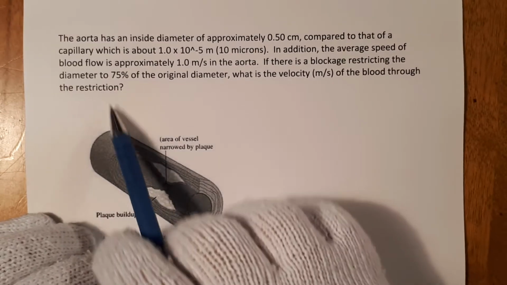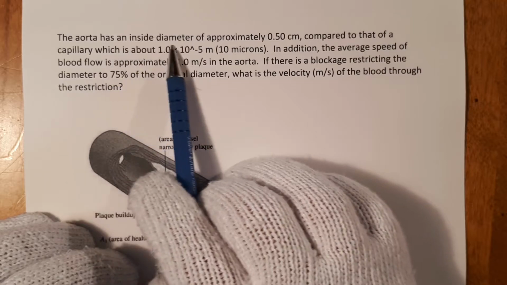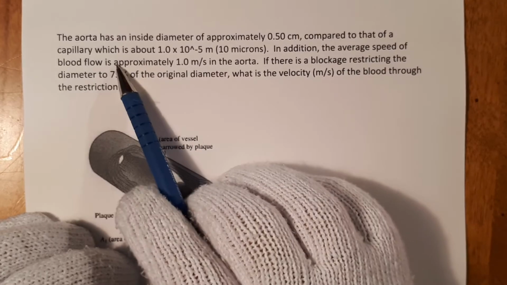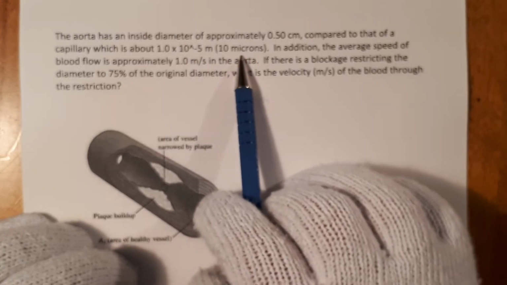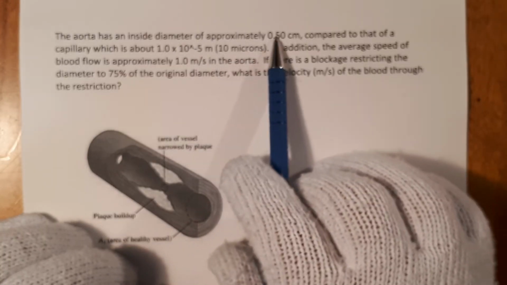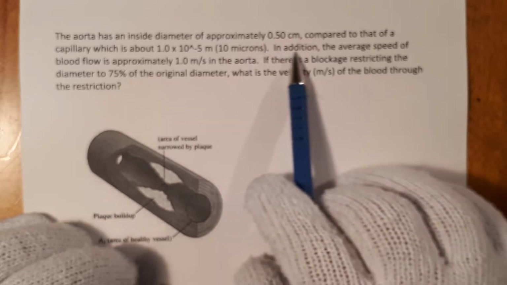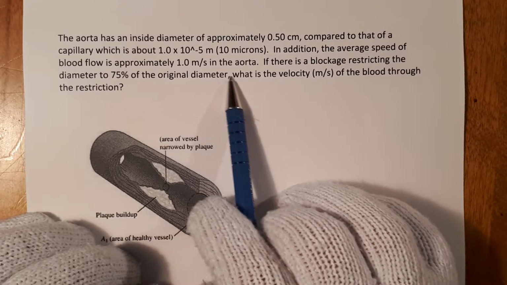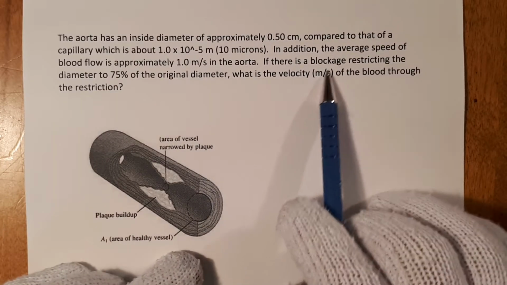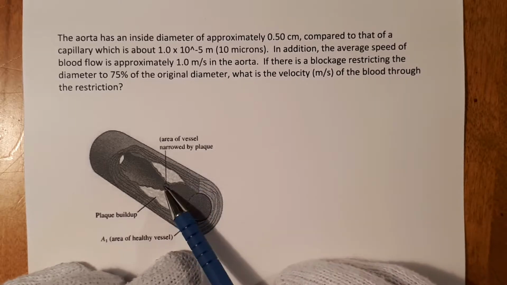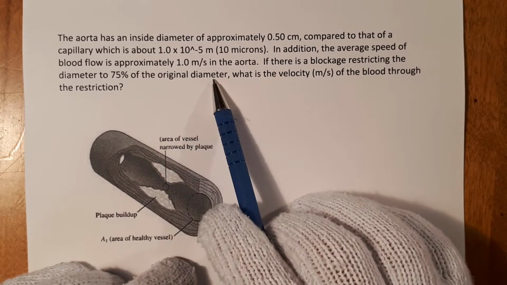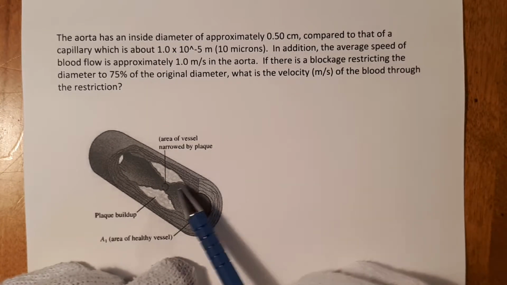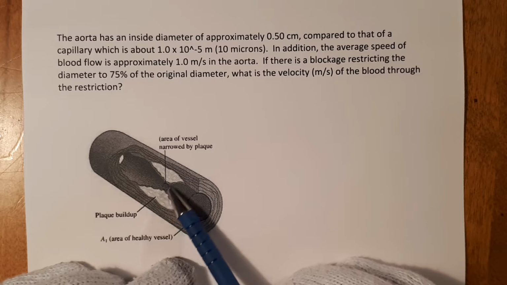In this word problem, it says the aorta has an inside diameter of approximately 0.5 centimeters, compared to that of a capillary. The size of a capillary is 10 microns, and that is only here for comparison purposes. In addition, the average speed of blood flow is approximately 1 meter per second in the aorta. If there is a blockage of about 75% of the original diameter, the question is asking us what is the velocity in meters per second here at the blockage.